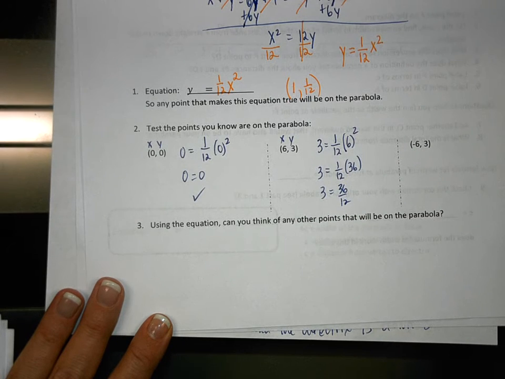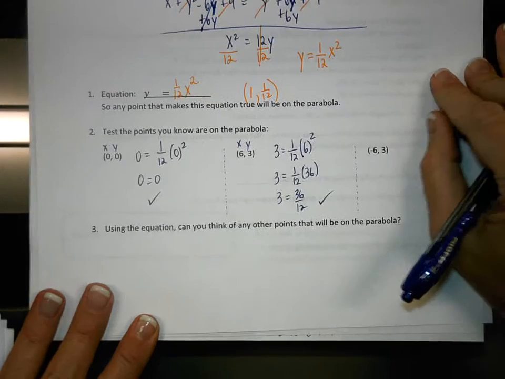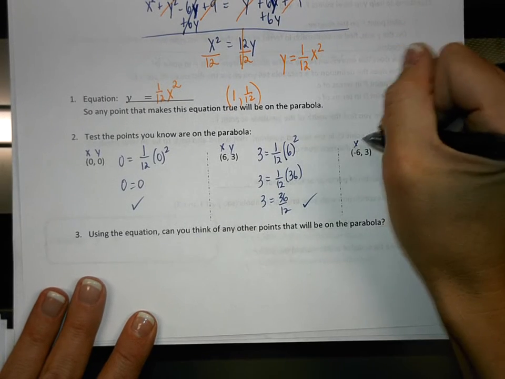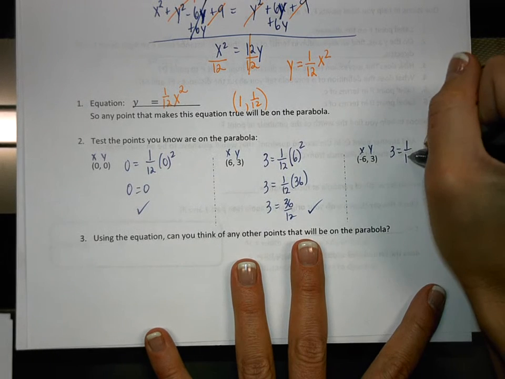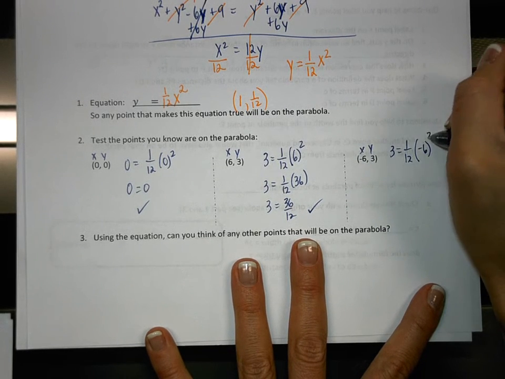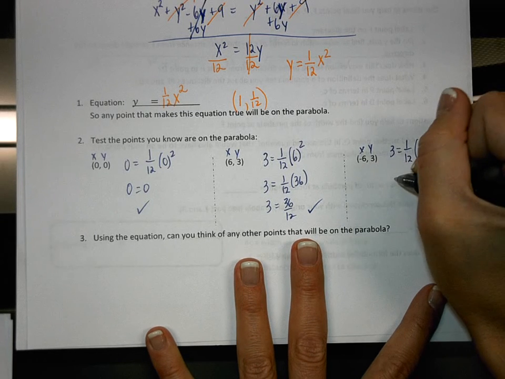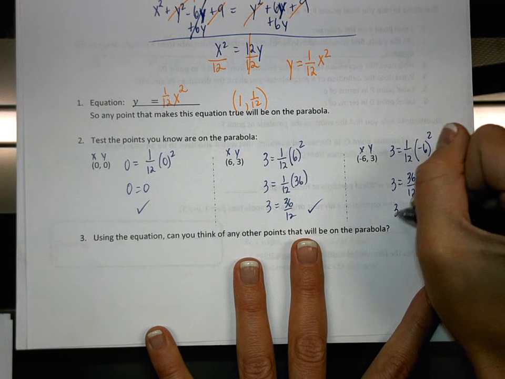Yes. Checks out. Okay. Same thing. X, y. 3 equals 1/12 times negative 6 squared, which we know negative 6 squared is going to be 36. So 3 equals 36 over 12, which we know makes 3. Checks out.